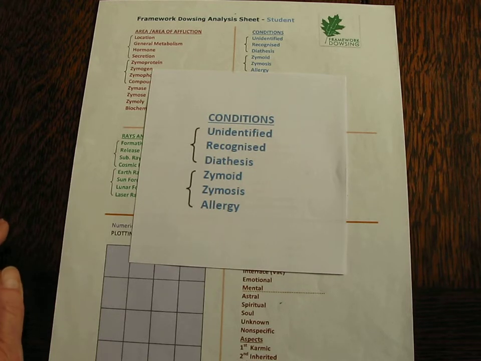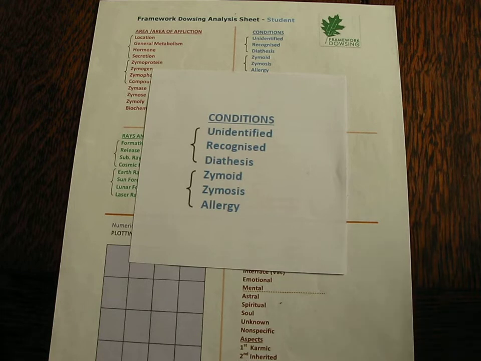It's therefore more accurate to include them as unidentified conditions. So none of these conditions have names. They are recognised and isolated using their recognition rates, and they're treated using their treatment rates.